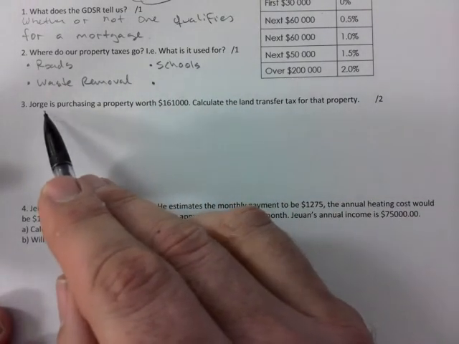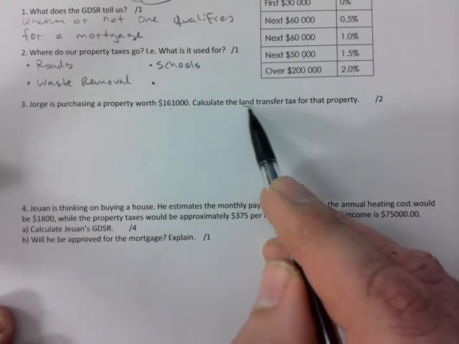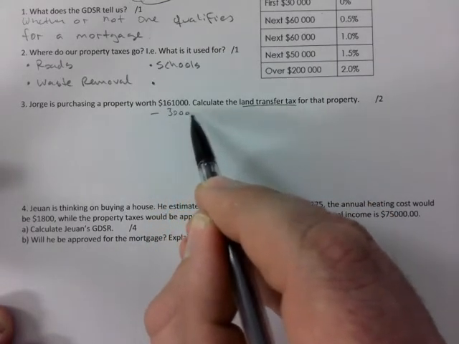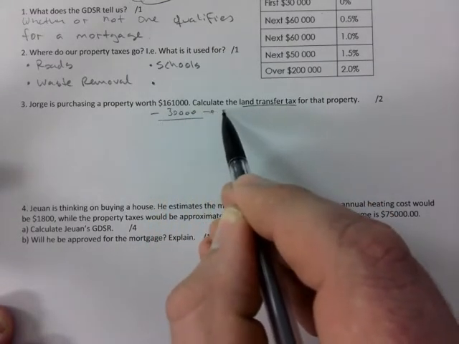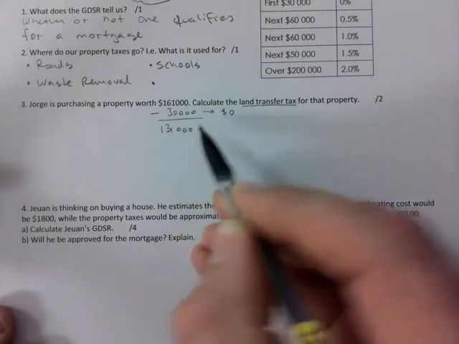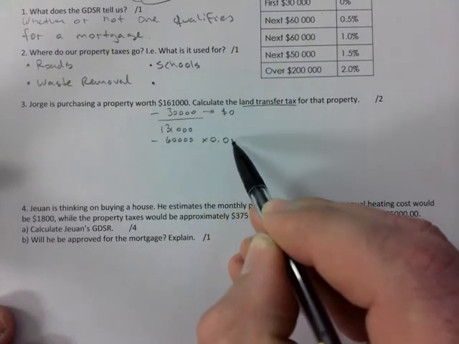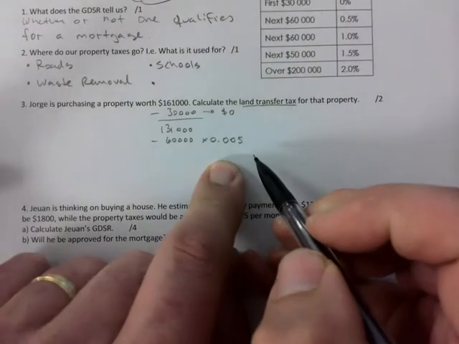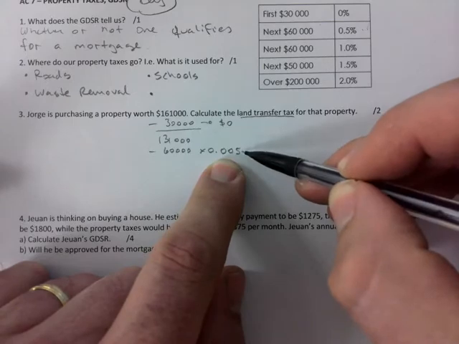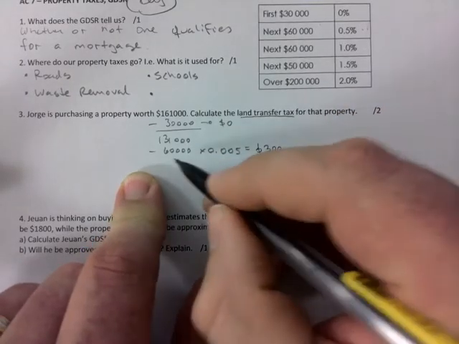How's that? Jorge is purchasing a property worth 161,000. Calculate the land transfer tax. Okay, so basically, you know the drill, right? The first 30 grand you don't pay anything on. You're left with 131. You can subtract 60,000. That one is 0.05. If you're not sure, just divide the percentage from the chart by 100 and look what your calculator gives you. So it's 300. You get a mark for the 300.